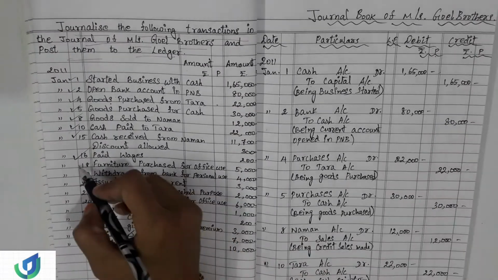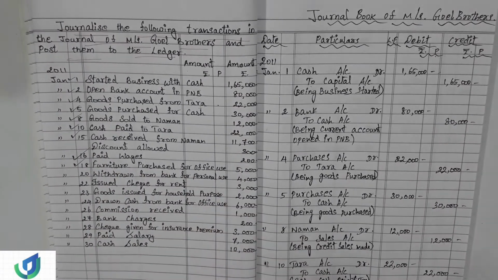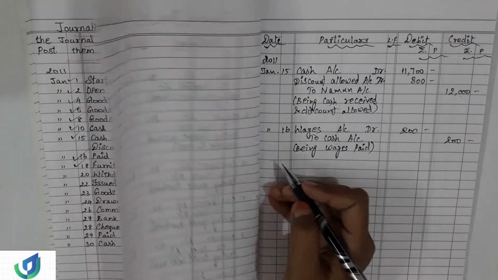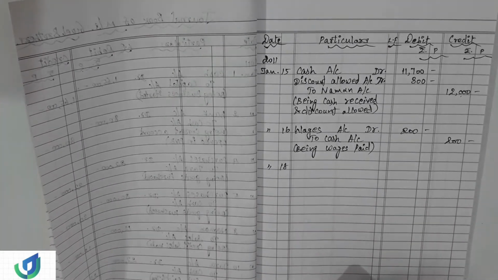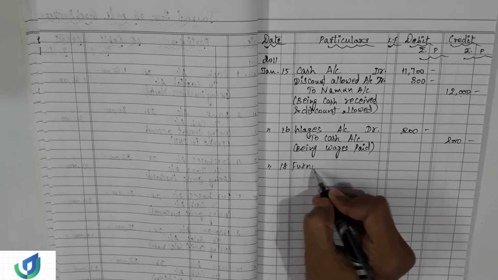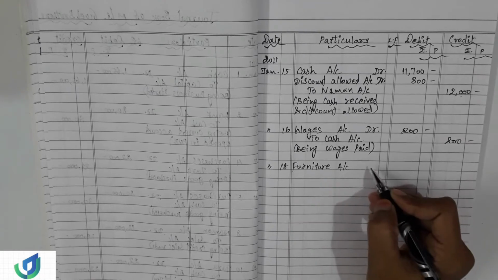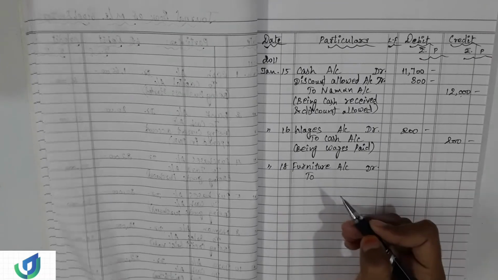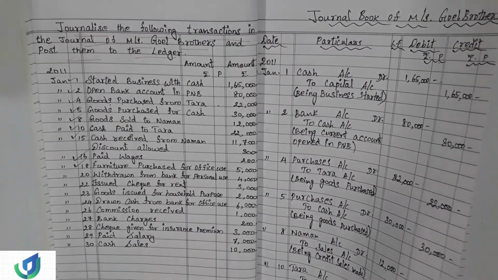And let's see the next transaction. 18th. Furniture purchased for office use 5,000. Debit what comes in. Whatever comes to the firm, we have to debit. Date is 18. So what is coming to the firm? Furniture is coming to the firm. So we have to debit the furniture. Furniture account debtor to cash account. What is going? Cash is going out. When you purchase, what will go out? Cash only will go out.